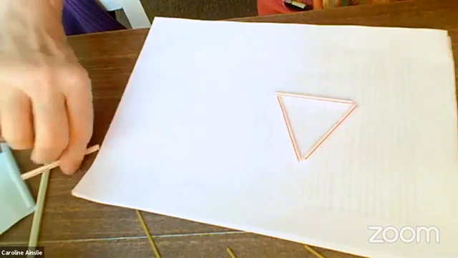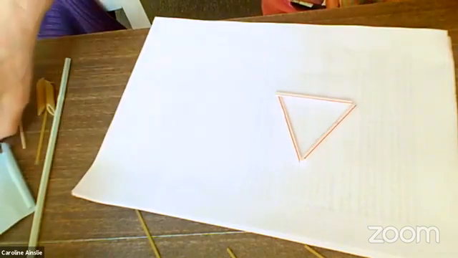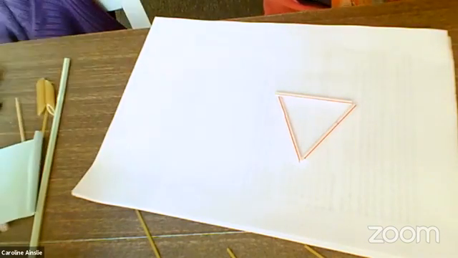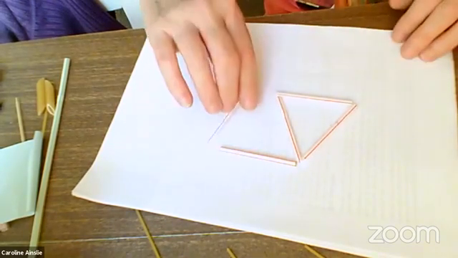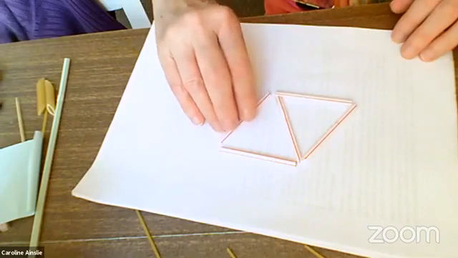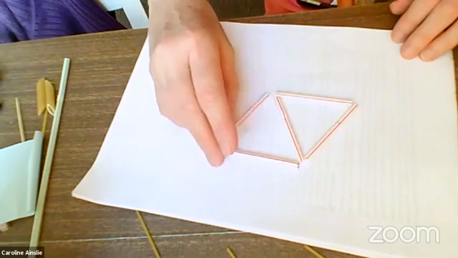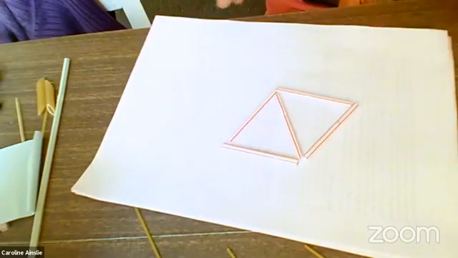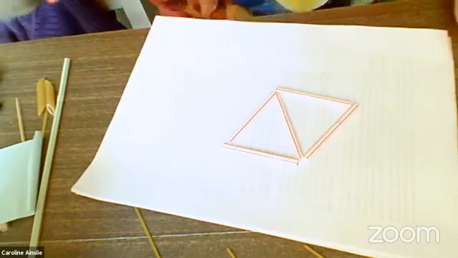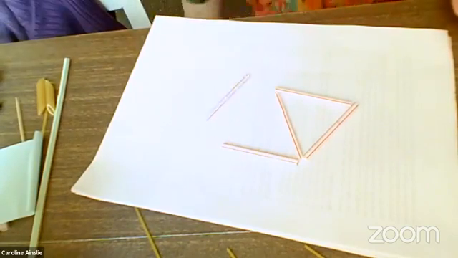Now I'm going to maybe do some with the straws. Let's see. Now I can make a triangle like that and see how else we can make more triangles. If I just add 2 more straws, oh my goodness, I can make 1 more triangle just by adding 2 more straws. And then can we make more? What happens?